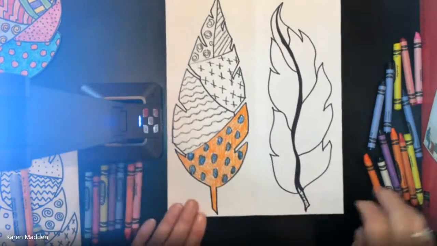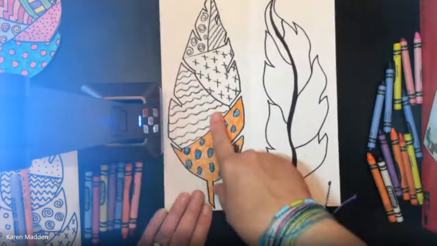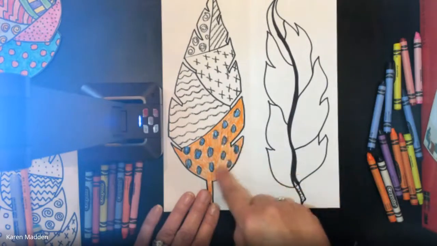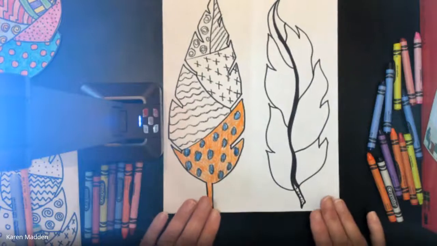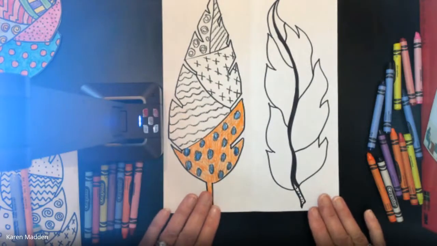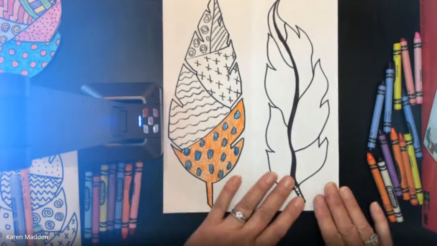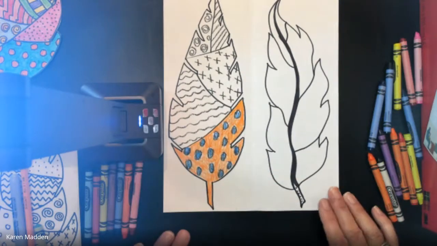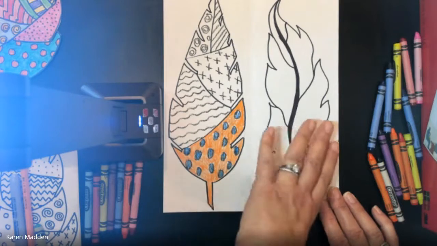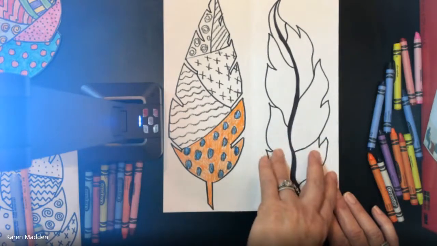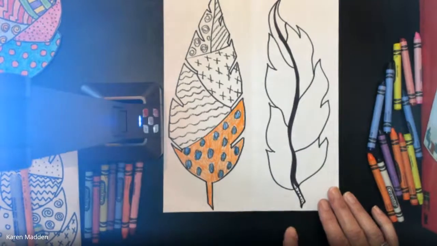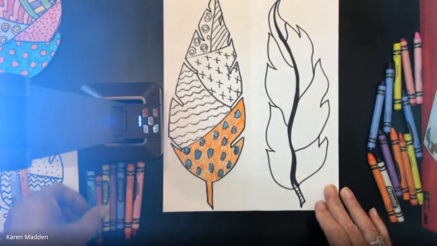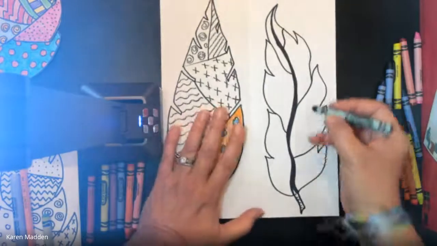Okay, so this would be with the black patterns and coloring in the background so you can really see the details in these patterns. But we don't necessarily have to do it this way. We can just create our patterns with our crayons. And so one of the ways that I do that is I typically use the darker crayons for the pattern and a lighter crayon to color in the area around the pattern. So let me give you an example of that.